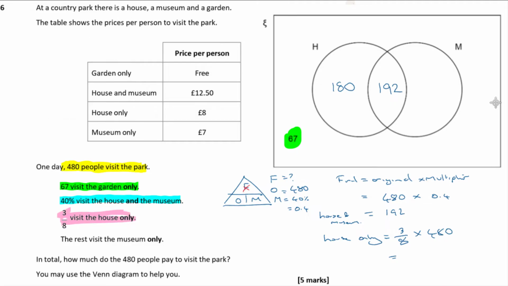And finally we've got the rest of the visit the museum only, and we can work that out from the first fact that we had there. Forgot to write down 180 there. Yeah, we had 480 people to start with, and we know what all the other areas of my Venn diagram are. So museum only be the rest of the 480 then, isn't it? So what we're going to do is take those three numbers away from 480.